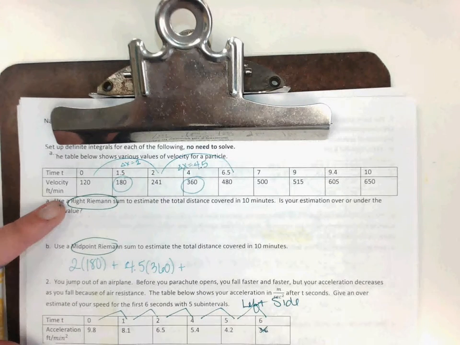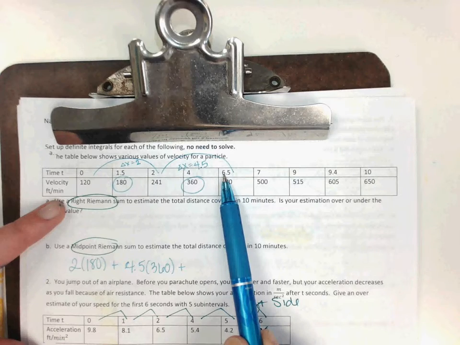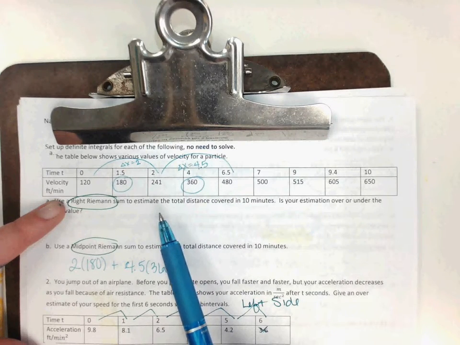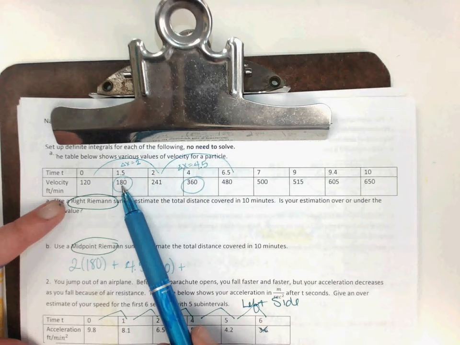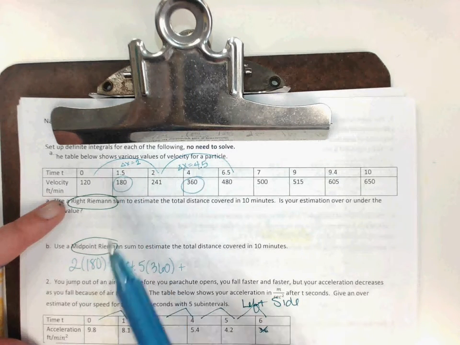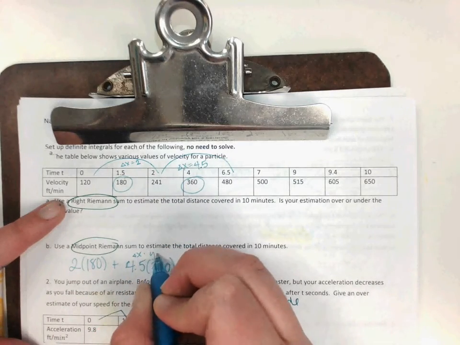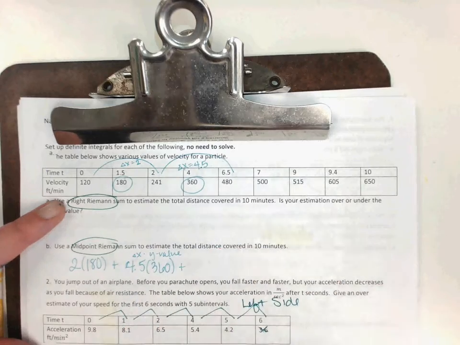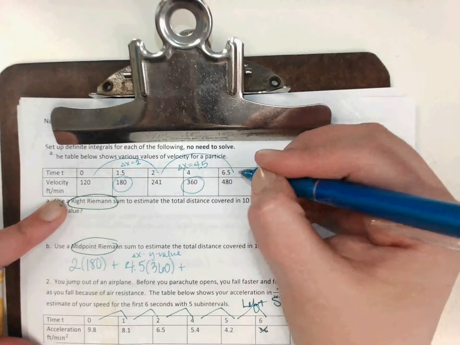Yes, ma'am? It's from 2 to 4 to 6.5. On part B, you wrote 2 times 180. I thought it would be 1.5. Well, but you're using the y value at 1.5. Okay. Does that make sense? So remember, you're always doing a delta x times a y value. So I'm using the middle x, but I'm getting its y value. Does that make sense? Okay, so next one, I'm going from 6.5 to 9.